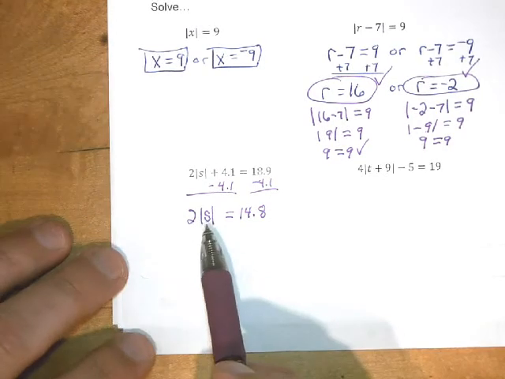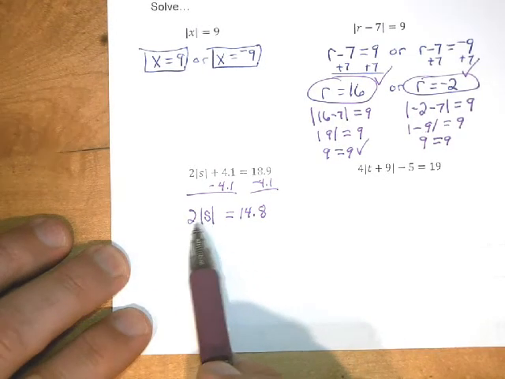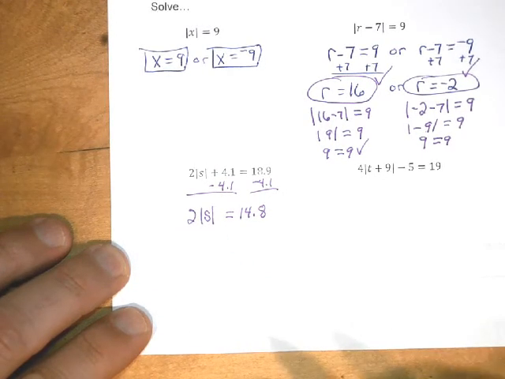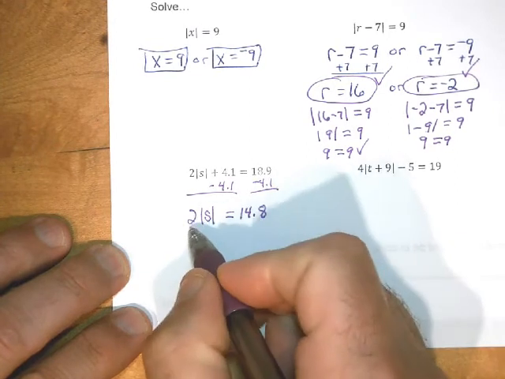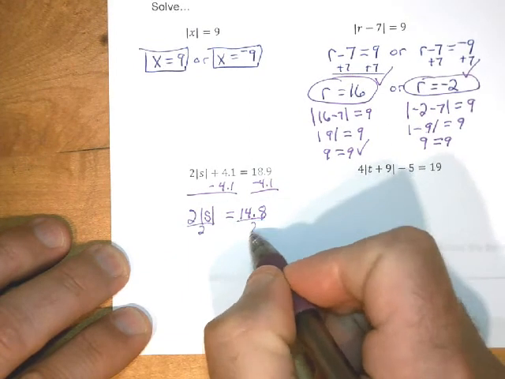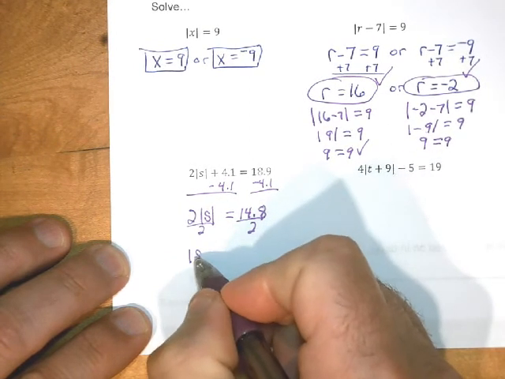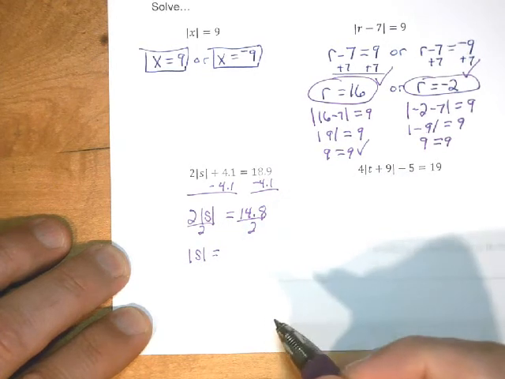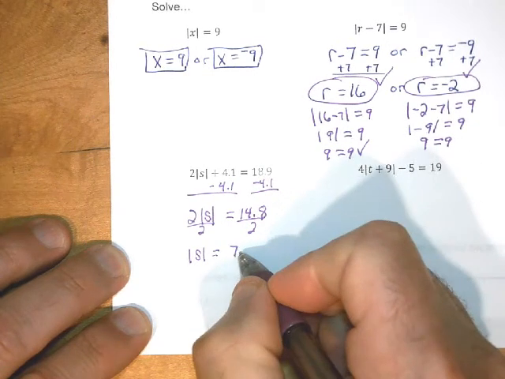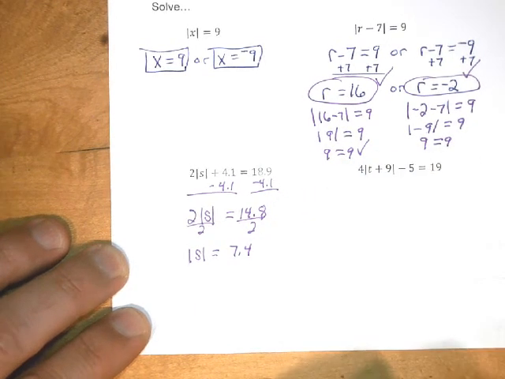Again, we do not have s by itself yet, so we need to get it by itself. There is multiplication between 2 and the absolute value. So to get rid of multiplication, we're going to divide, and we get the absolute value of s comes out to 7.4.